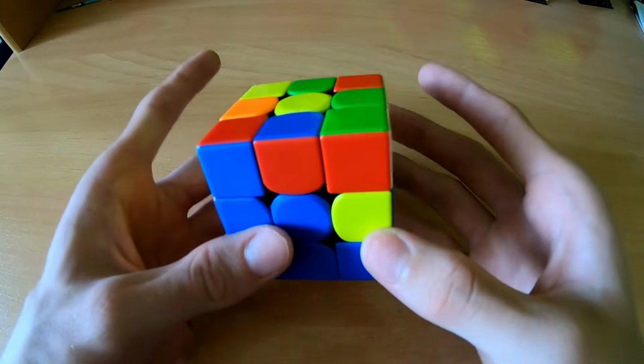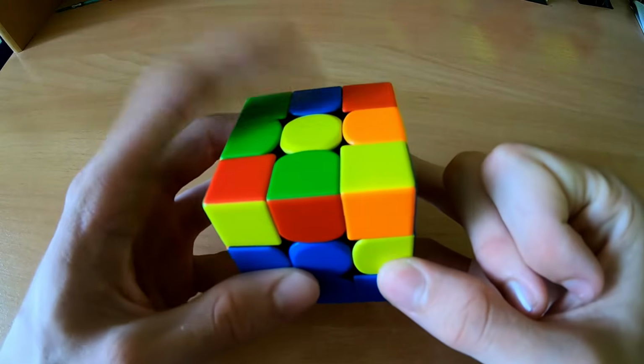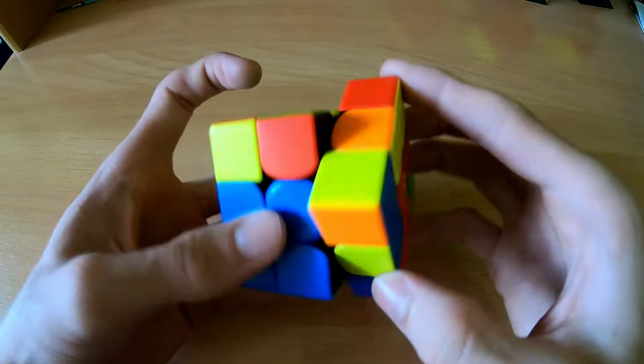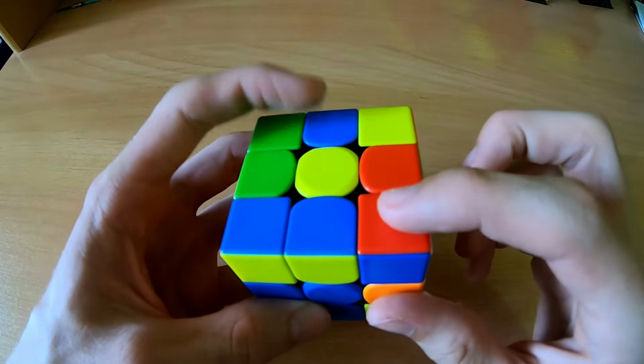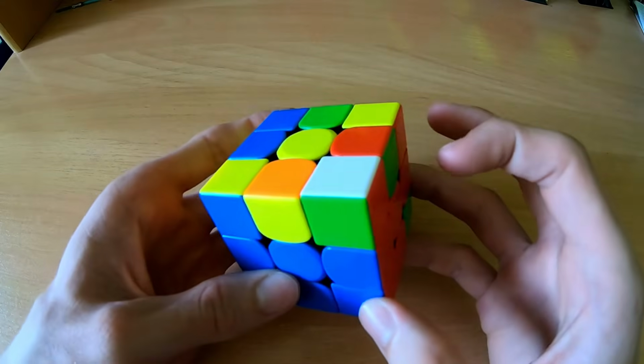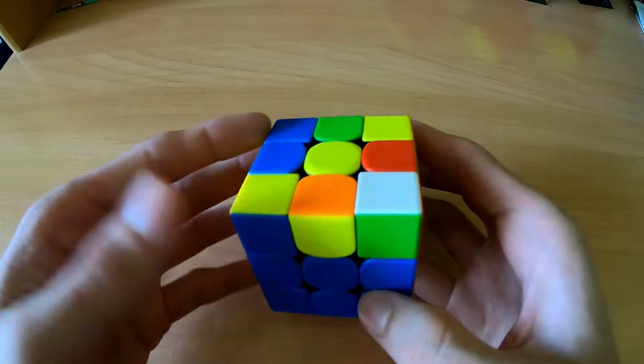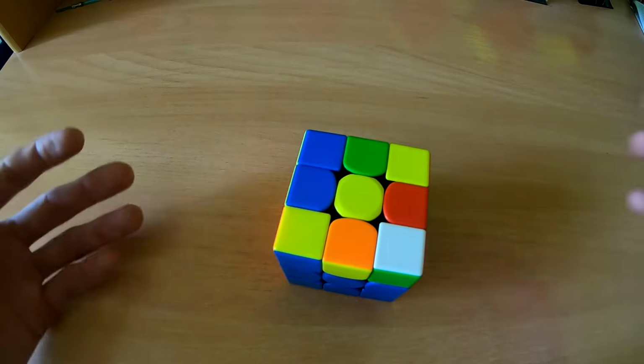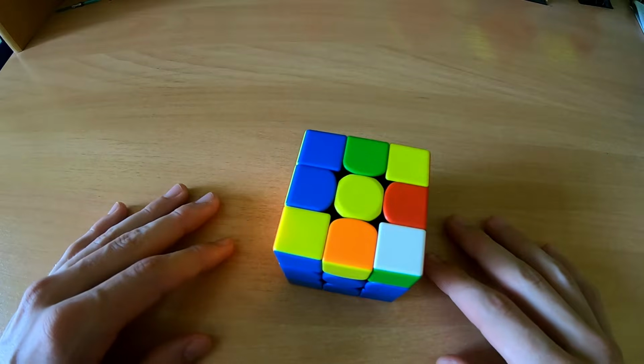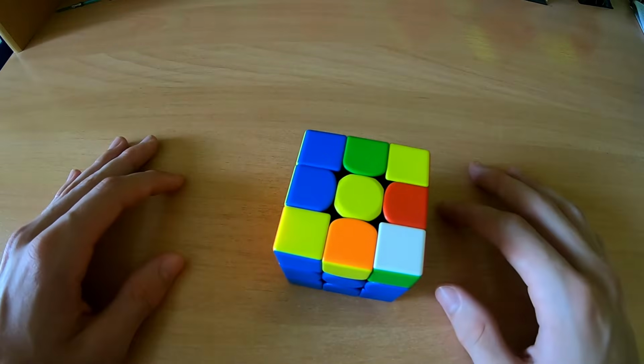So for instance, we can do this one with a U2, putting our edge at the back, sledgehammer, and that'll pair this up here, and then we can just insert it like that. It's a matter of making sure that you know which cases you can solve in as few moves as possible. The more moves you have in your solve, the slower your solve is going to be.